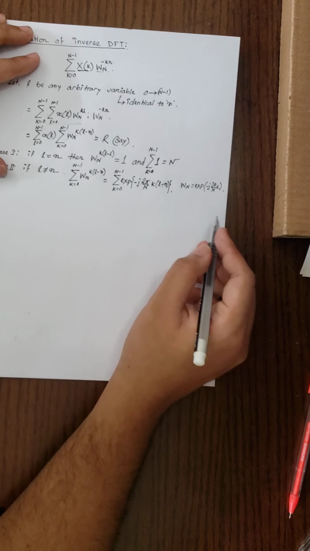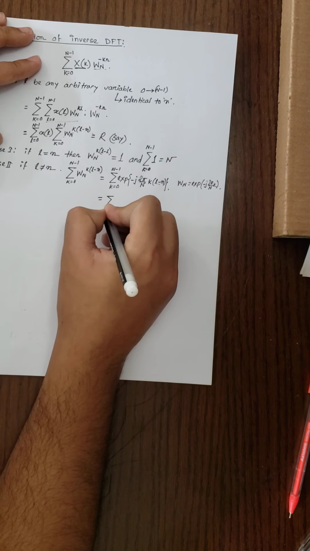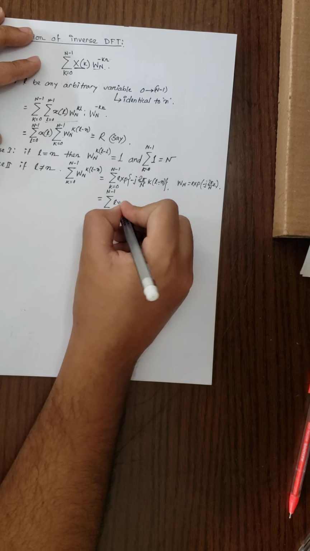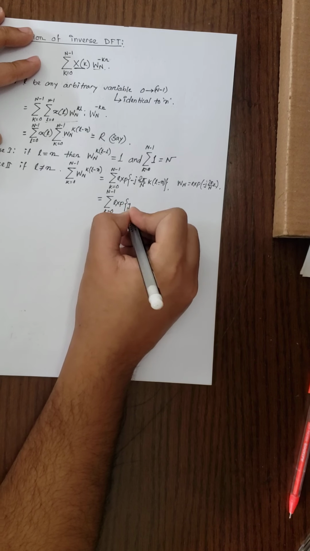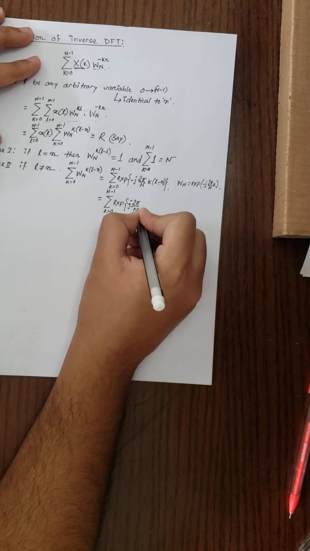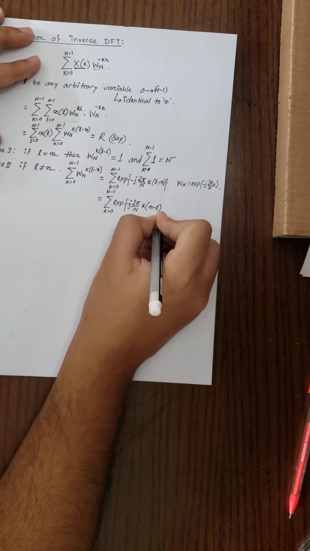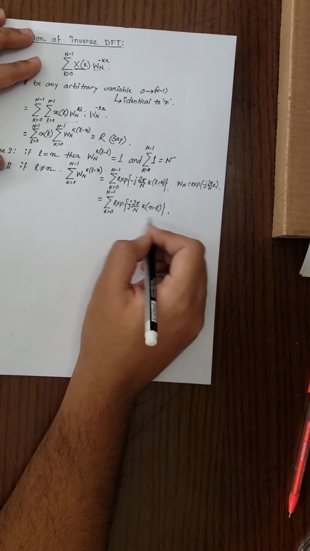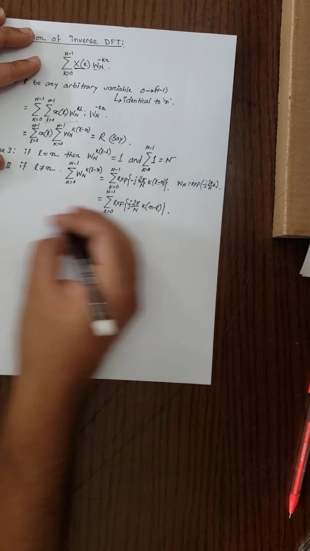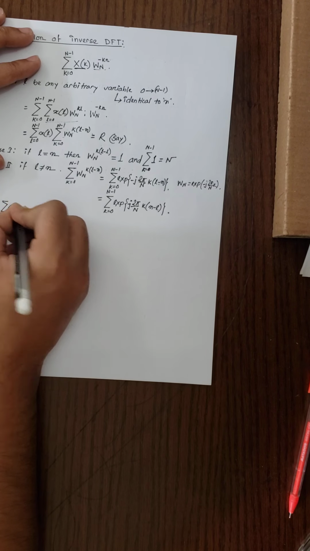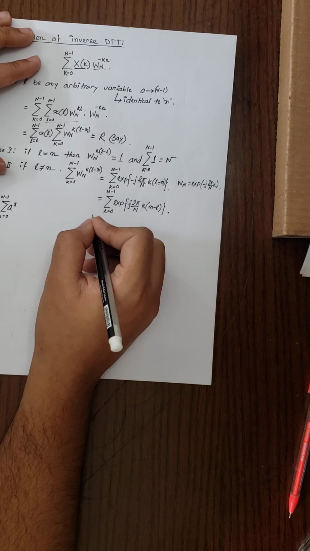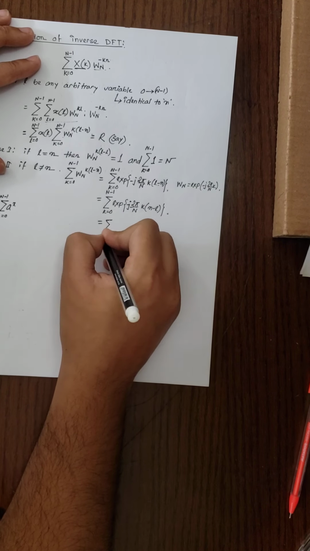Taking this negative sign inside of the first bracket, we get summation k, which goes from 0 to N minus 1, e to the power j 2 pi over N k (n minus L). Now this is in the form of something like this, summation of a to the power x, where x goes from 0 to N minus 1. Let me rephrase it a little bit, it will become clearer.